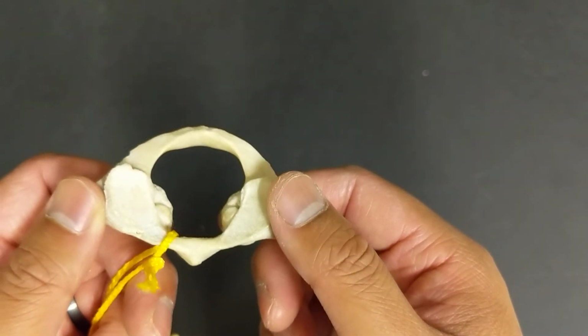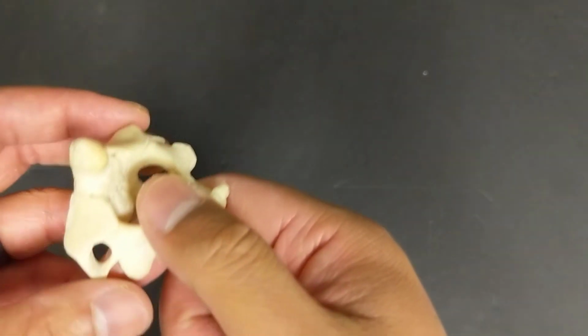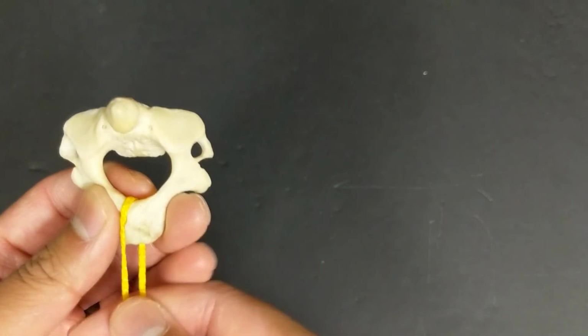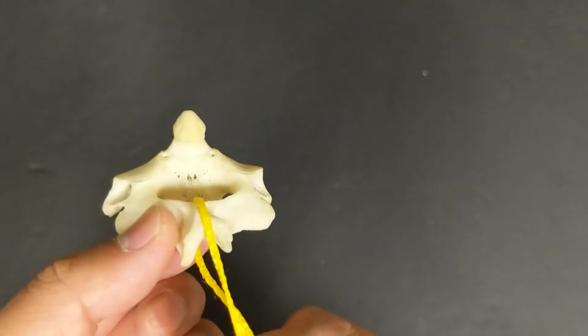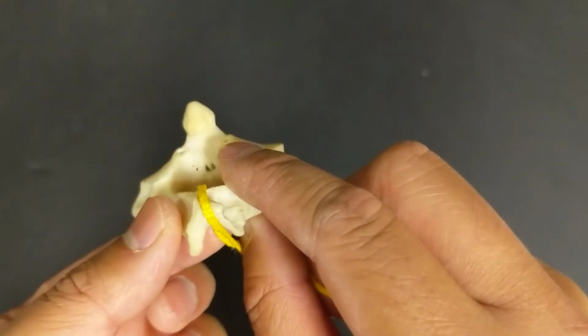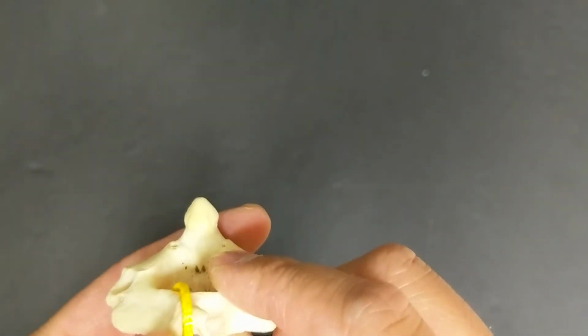So that's C1, and now C2. C2 is right here. C2 has something that is also a little bit different, but maybe you want to look at it from this view to see it more effectively. This is going to be very different from what you see on any other vertebrae.